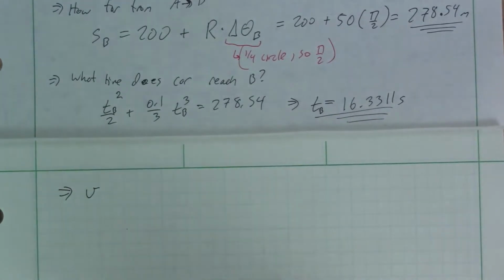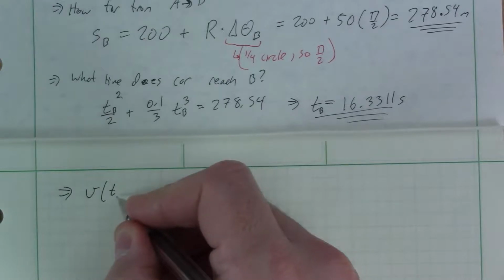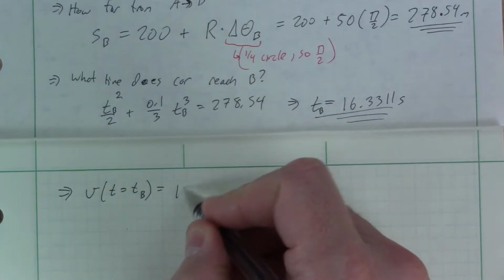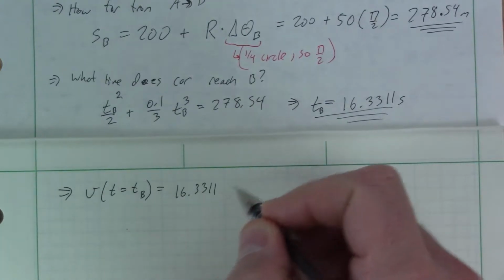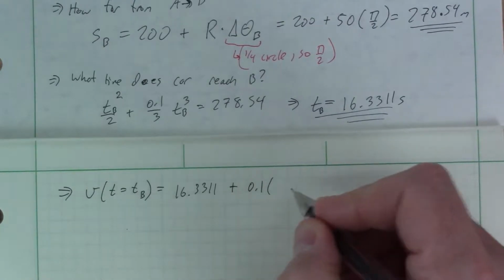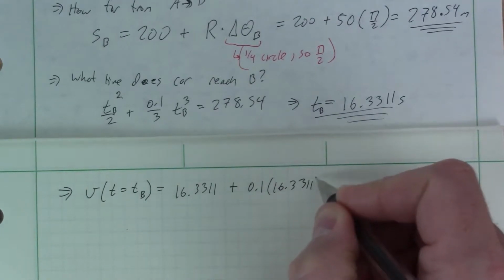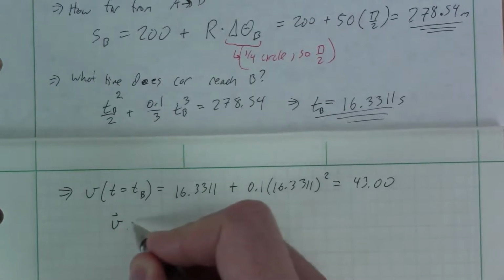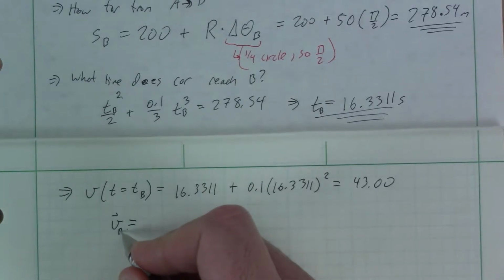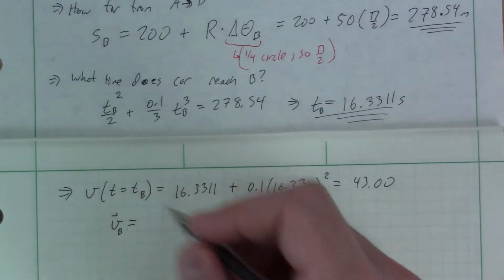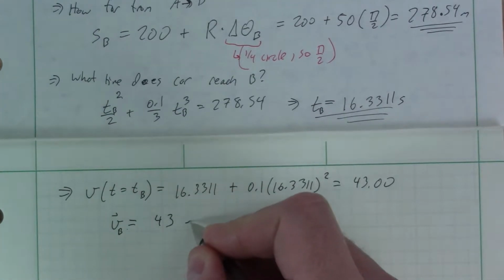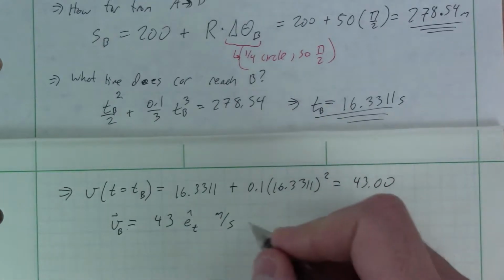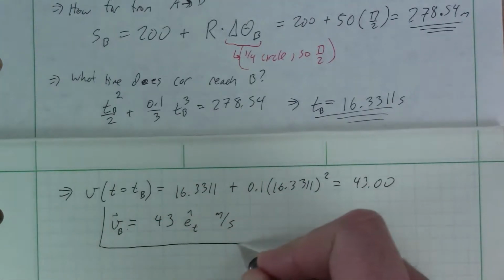Velocity at b is going to be the velocity at time t equals tb, which is, let's see, the velocity is t, so that's 16.3311 plus 0.1 times t squared, so 16.3311 squared, and we get almost exactly 43. Okay, so our velocity vector at b, so maybe we subscript that with b as well, is going to be 43 in the tangential direction, meter per second. So that's the answer because that's in the natural coordinates.